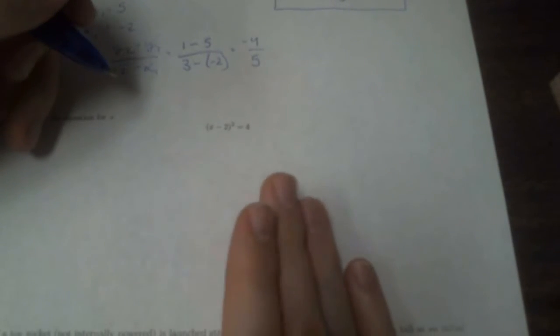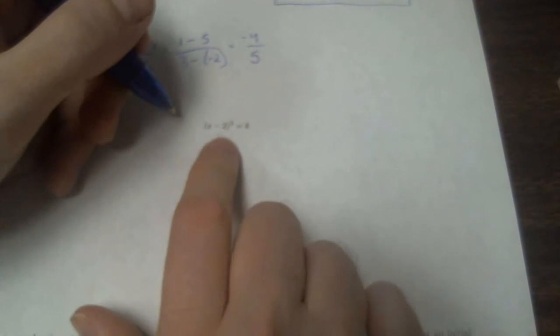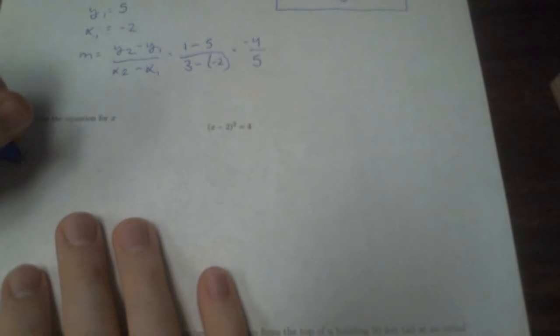The next two questions are dealing with solving quadratic equations. All right, so here you have the quadratic equation x minus 2 squared equals 4. There are a few different ways in which you can solve a quadratic equation. Here we have something involving my variable squared equaling a constant value, so we can use the square root property to solve this.